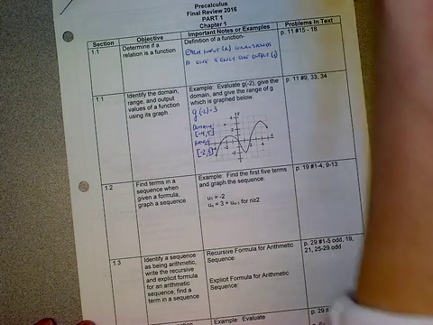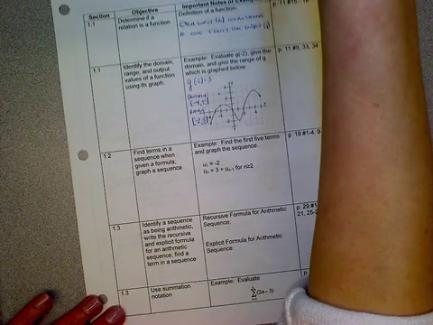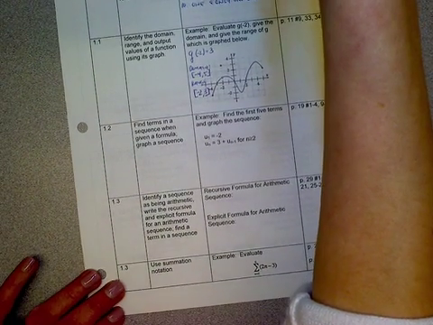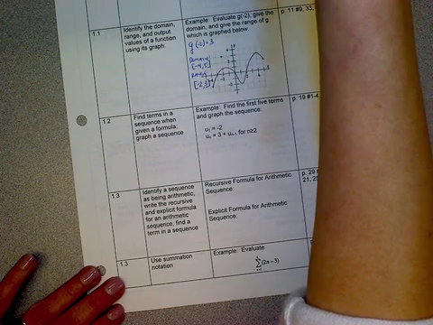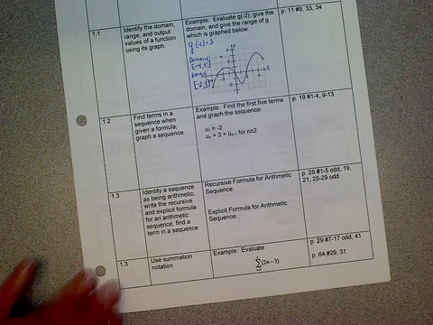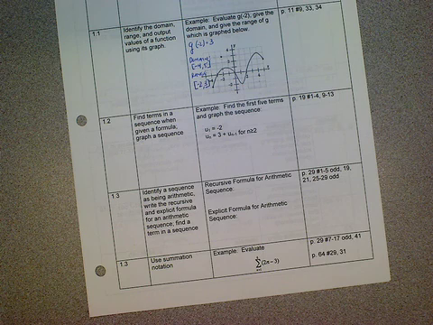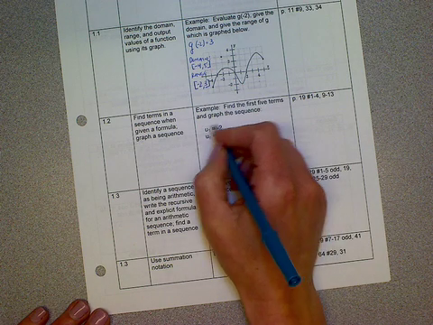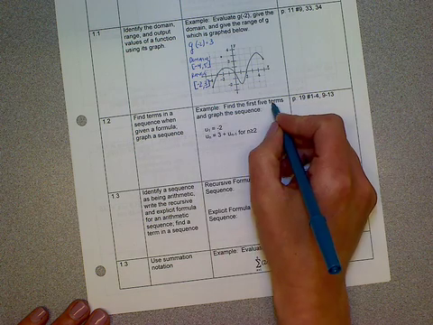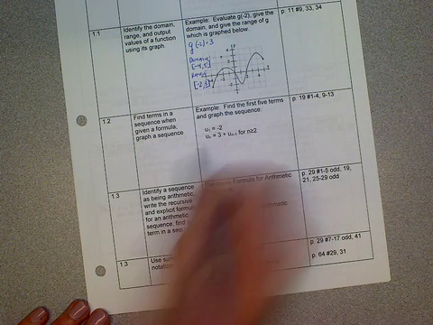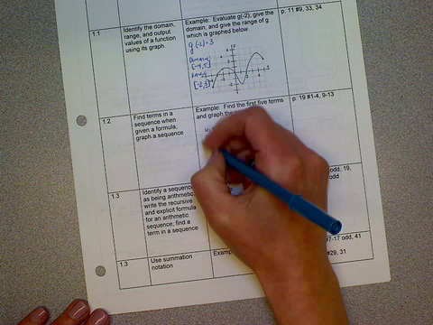On to the 1.2 and 1.3 information, which covers our sequences. In 1.2, I expect you to be able to take a recursive formula or any formula and get terms of a sequence from it, and then be able to graph. So as the example here, I have u sub 1 equals 2. I have to find the first 5 terms. I'm already 1 in. So then I need to find 4 more terms.